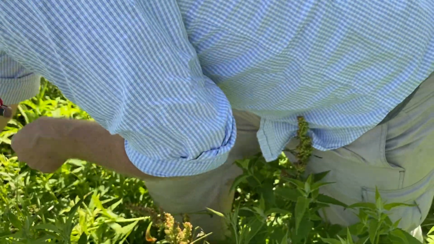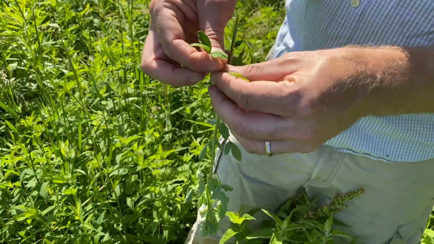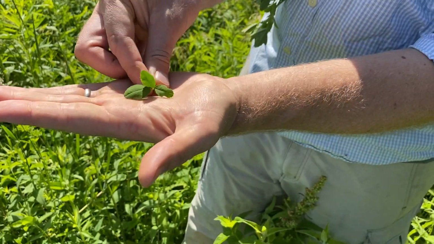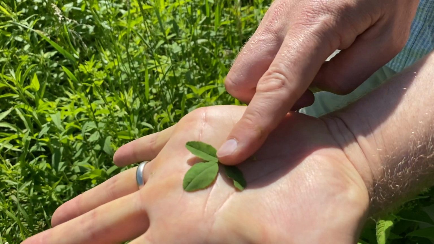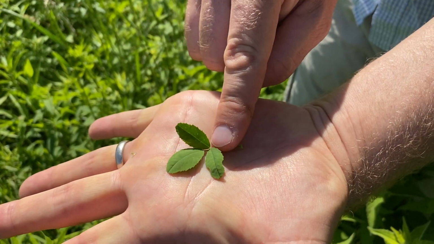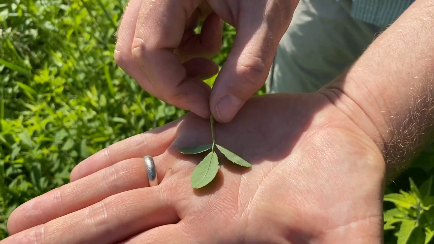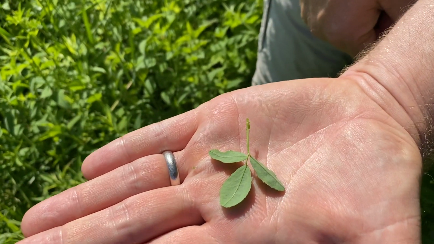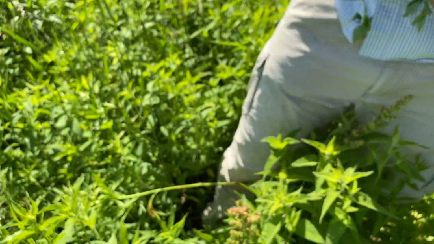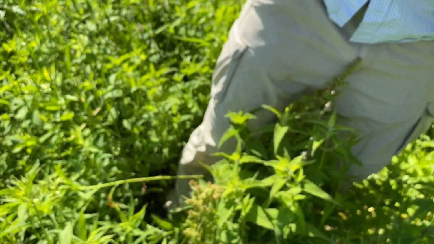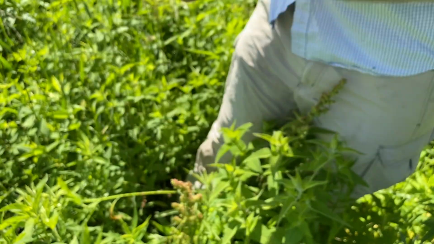Let me find another one, maybe a little simpler example. This is another example of a compound leaf consisting only of three leaflets. So again, divided all the way down to their base. We call this trifoliolate, so a leaf that has three leaflets on it. Other types of compound leaf, not readily available. Let me see, we've got a grass here I can show you.